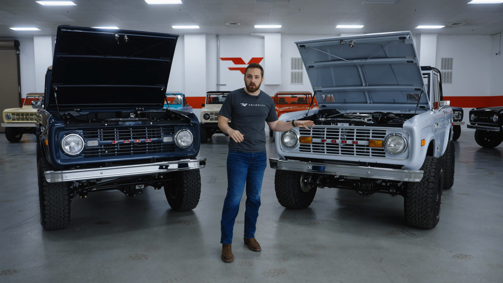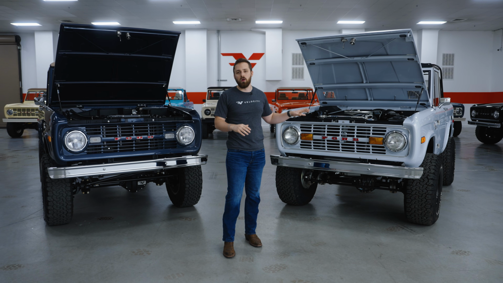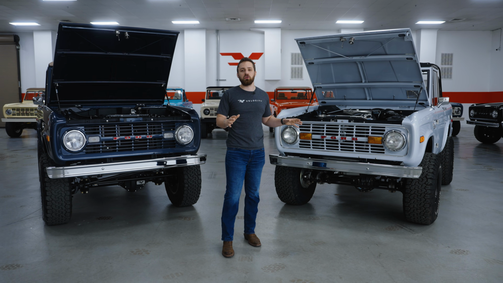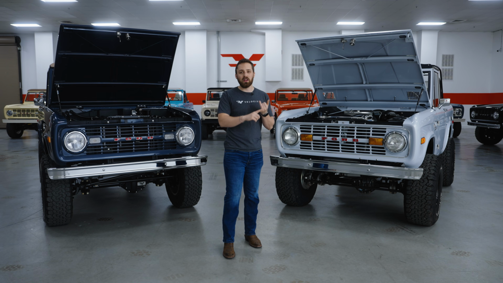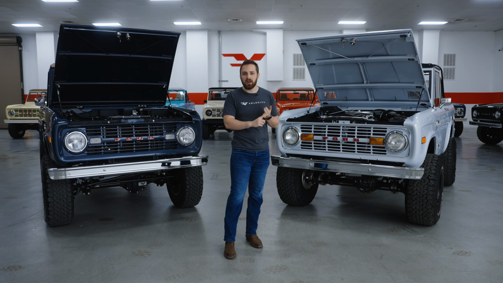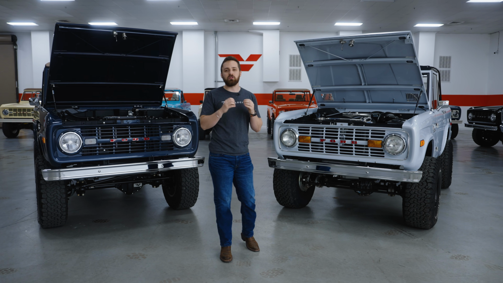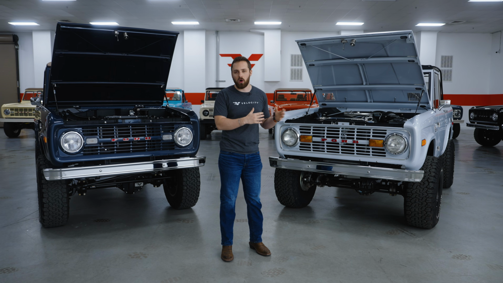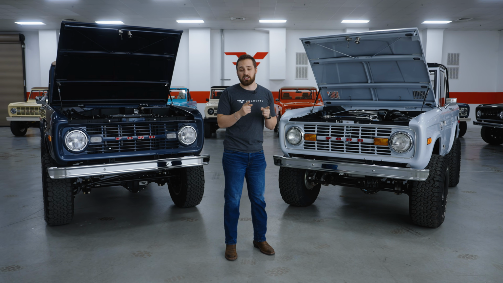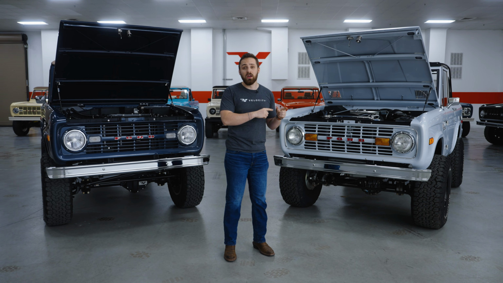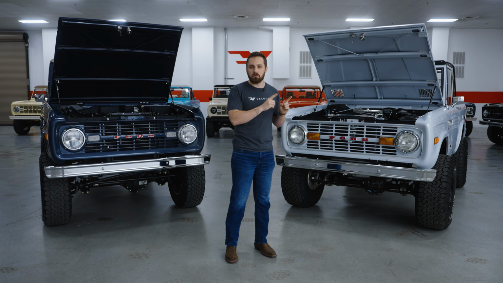But if you're a home builder, you're working on your own project of a Bronco, the 302 is definitely an engine you should consider. Things to remember, it's going to be a little bit cheaper, it's going to be a little bit easier to fit, but ultimately long-term, it might have some different reliability and servicing requirements that you're going to have to do. Also, to get some extra power, you might have to modify it with an external system. Those are some things that you want to consider.